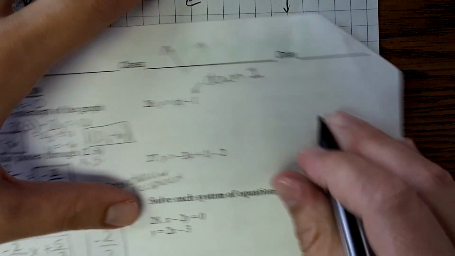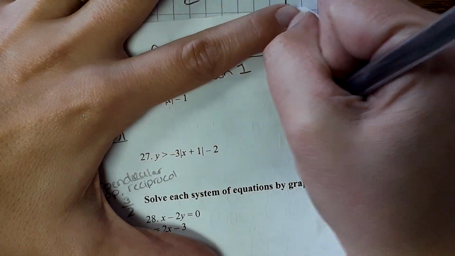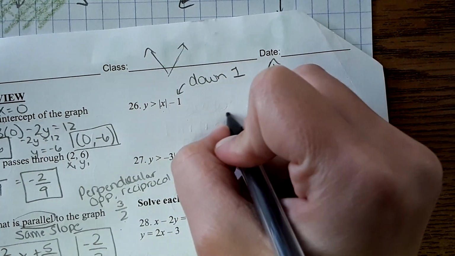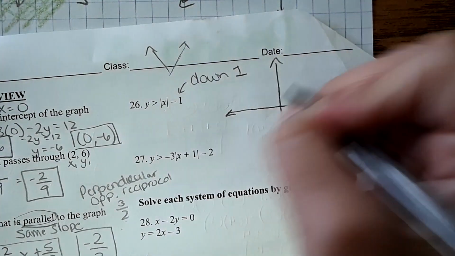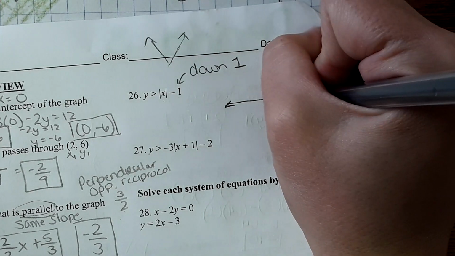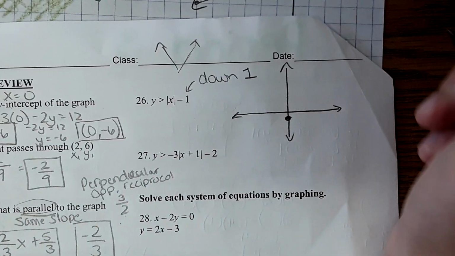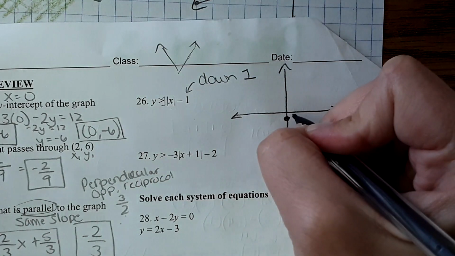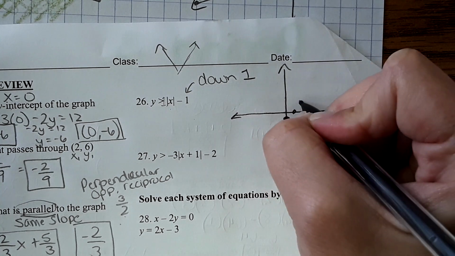For this one, I'm actually just going to graph it here because it's simple enough. So here is my graph. My y-intercept is at -1. And there's no coefficient here, so the coefficient's 1. It's just up 1/1 for absolute value.